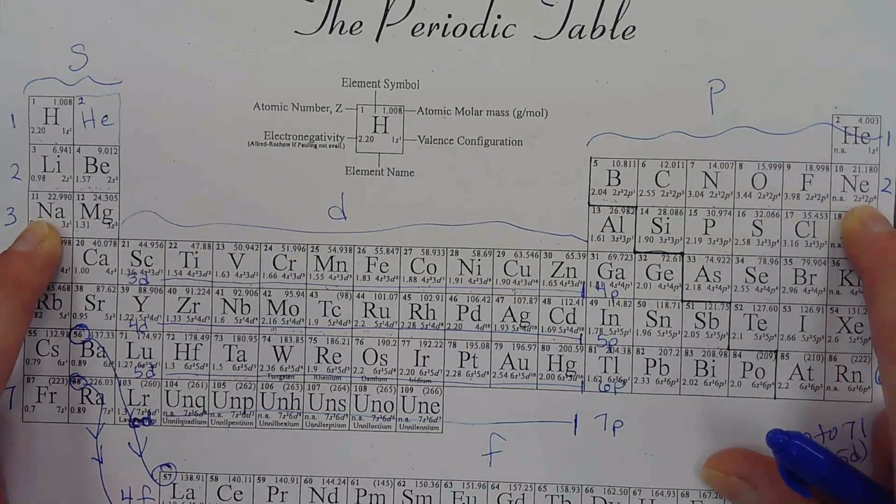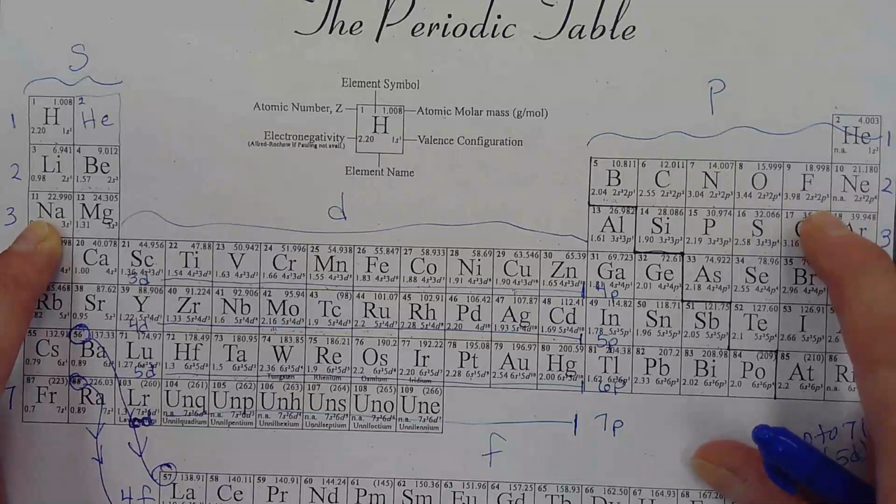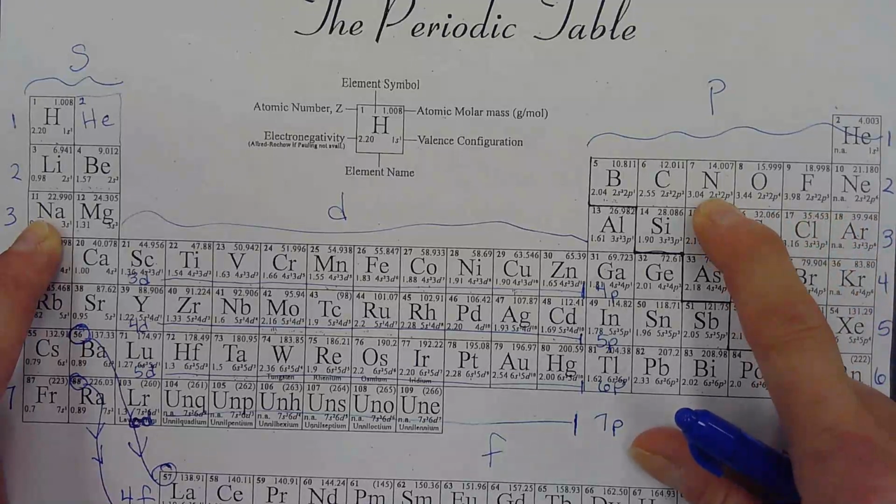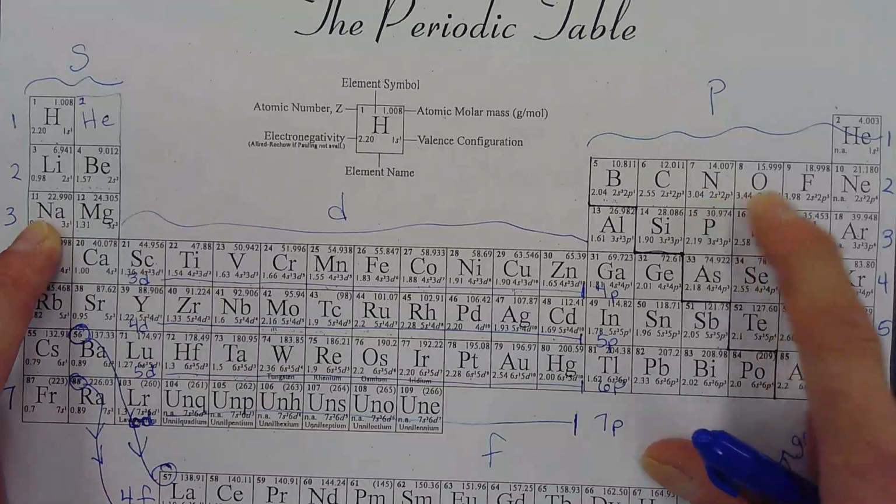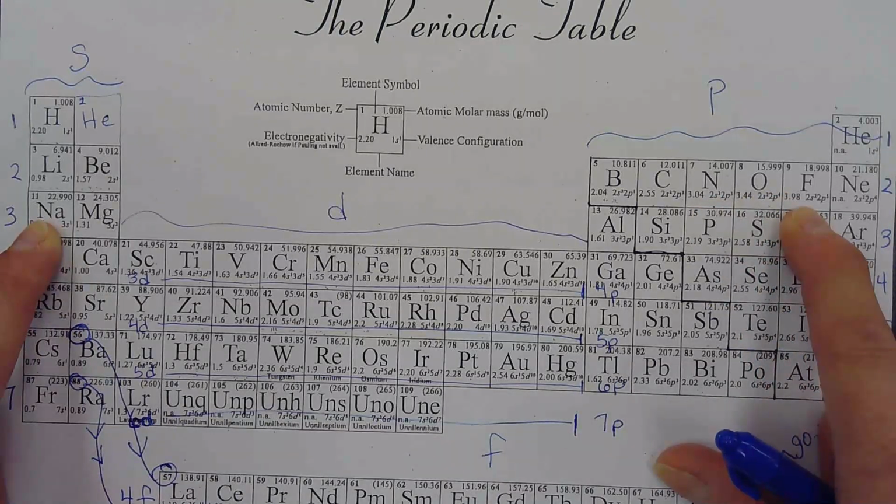Who else? There's two more. Nitride. Nitride looks like neon. And then there's one more. Fluoride looks like neon. You got it. Does that make sense? Every one of those looks like neon. Very good.